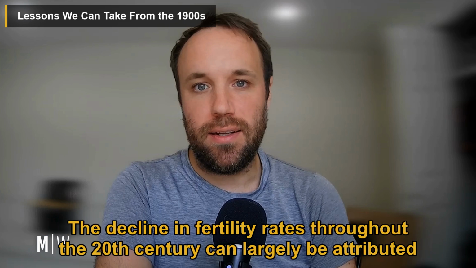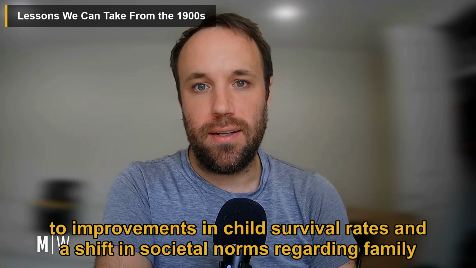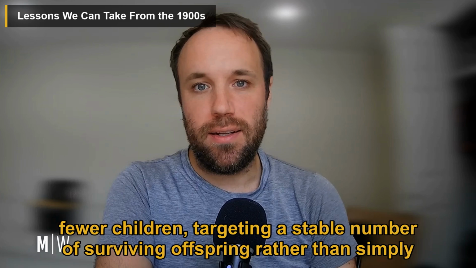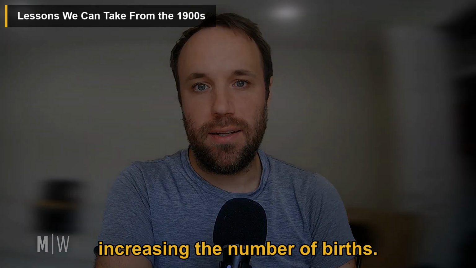The decline in fertility rates throughout the 20th century can largely be attributed to improvements in child survival rates and a shift in societal norms regarding family size. As people became more confident that their children would survive, they began to have fewer children, targeting a stable number of surviving offspring rather than simply increasing the number of births.